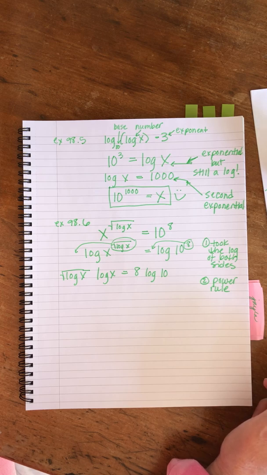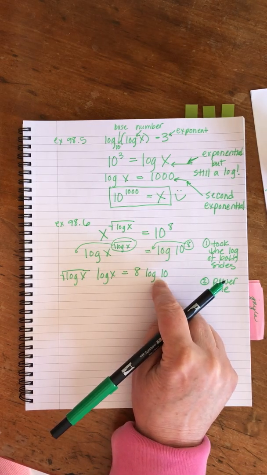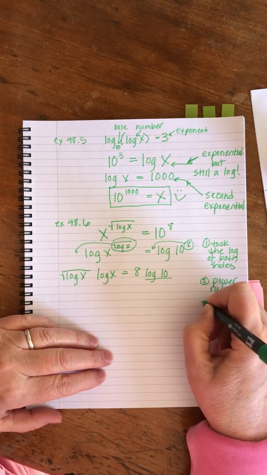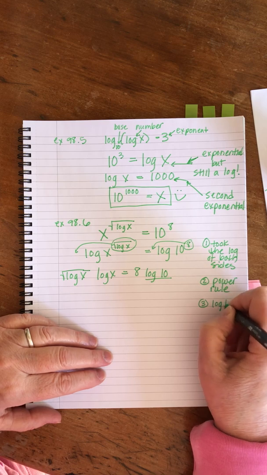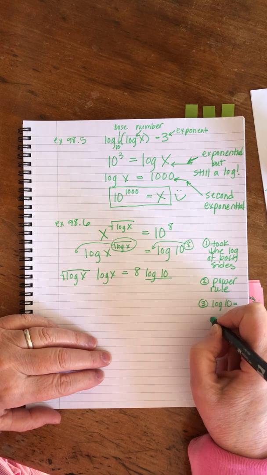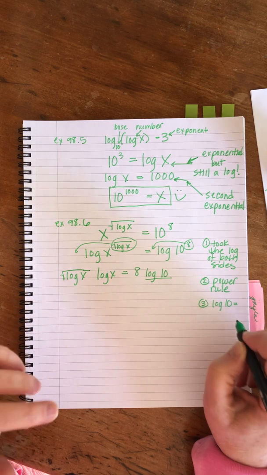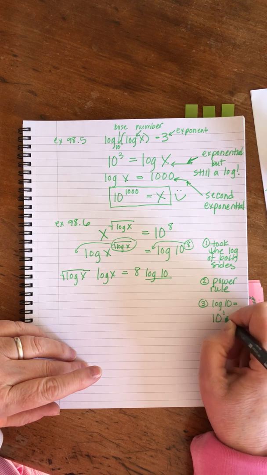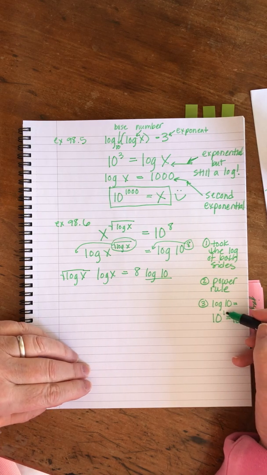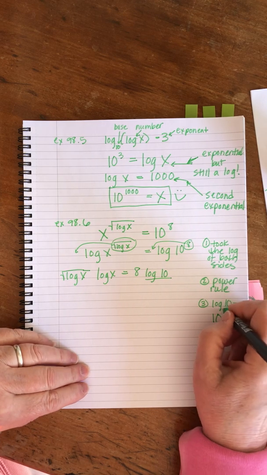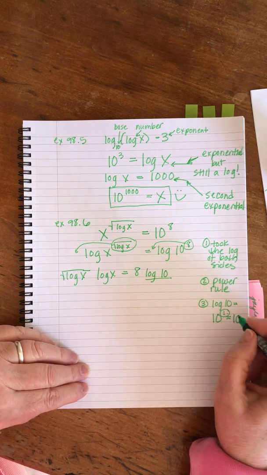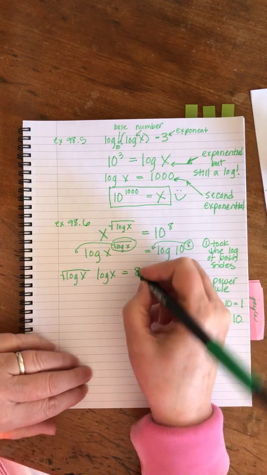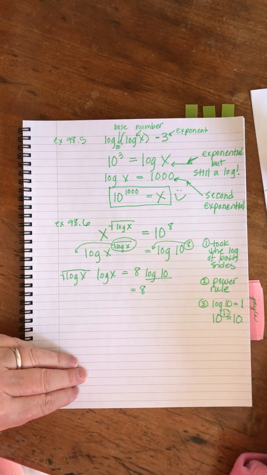Now, this we can simplify because the log of 10 is one thing that we can always remember. The log of 10 equals 1, right? Because it's the base and the exponent. What's the exponent that we put on the base of 10 to get 10? It's 1. So this becomes 1. The log of 10 equals 1. That is always true. So this becomes 8, right?